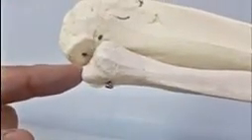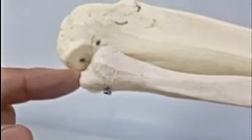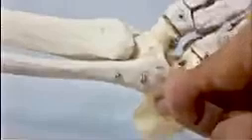The fibula is a cylindrical bone with 4 surfaces. Actually, it does not bear the weight of the body. This elevation, we call it the styloid process of the fibula. And this is the head of the fibula, this is the neck of the fibula, and this is the shaft of the fibula, and here is the elongation downward. This is the lateral malleolus.